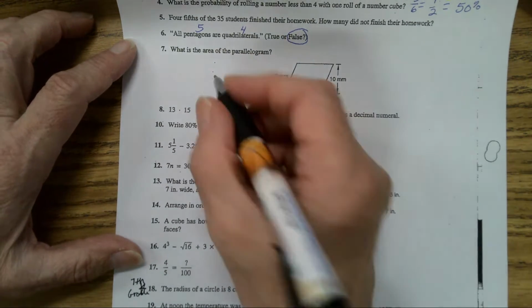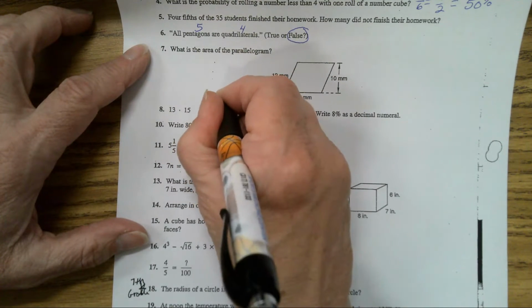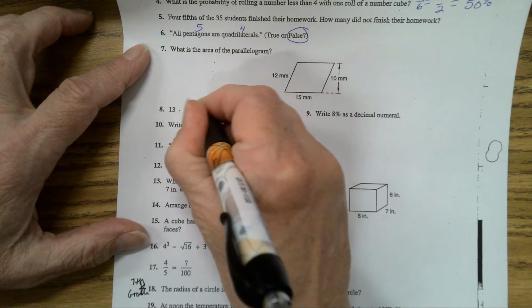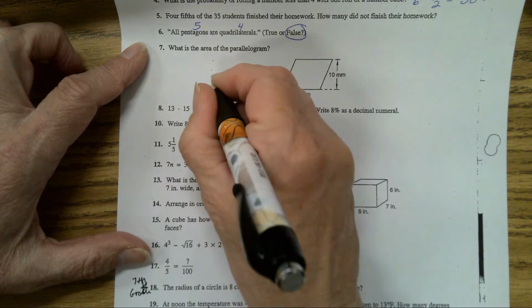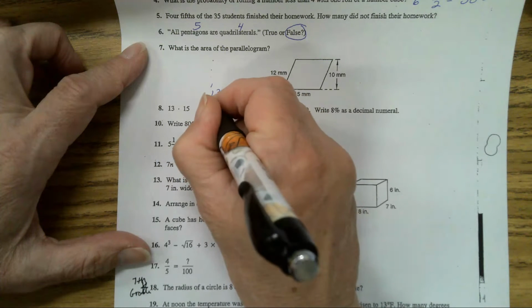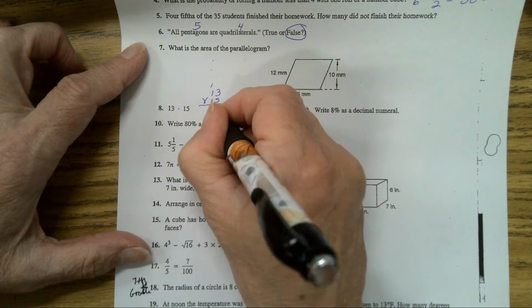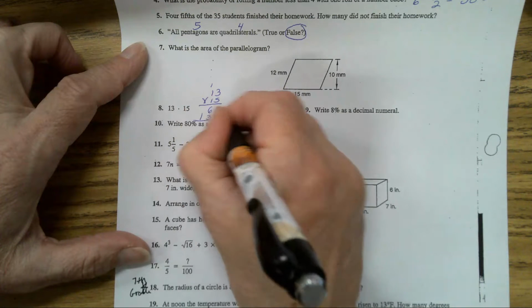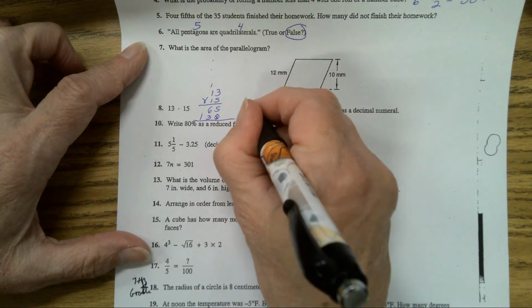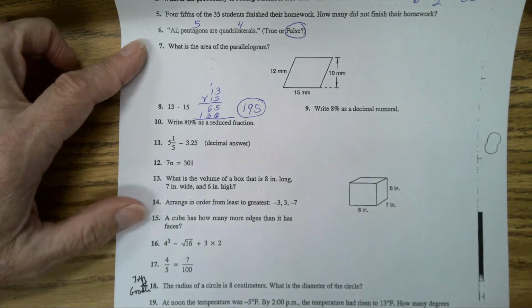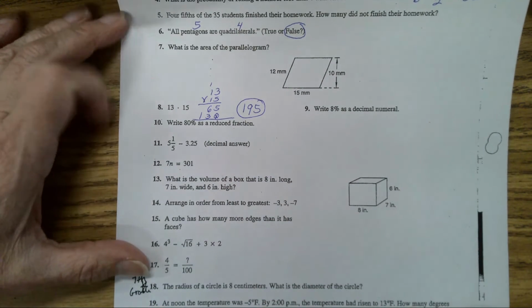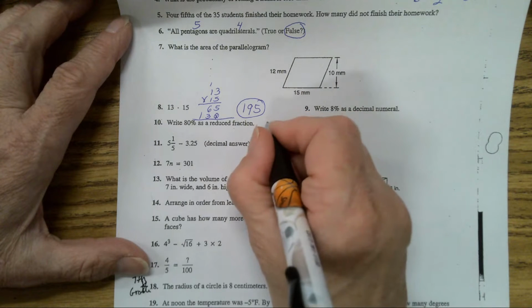What is 13 times 15? All right, you're not allowed to use a calculator on this. 5, carry a 1. 5 plus 1 is 6. Place value 0. And when you add them together, you do get 195. Any questions?